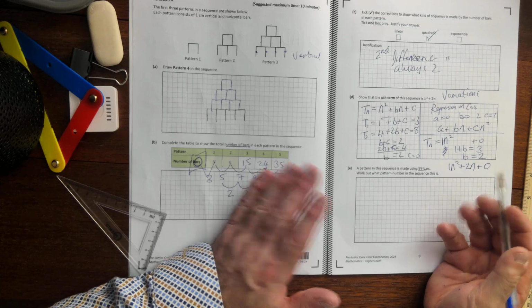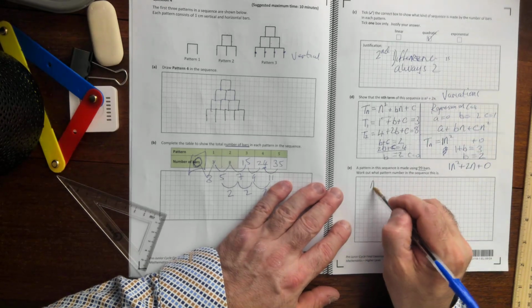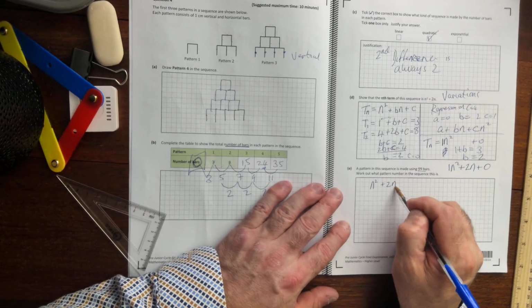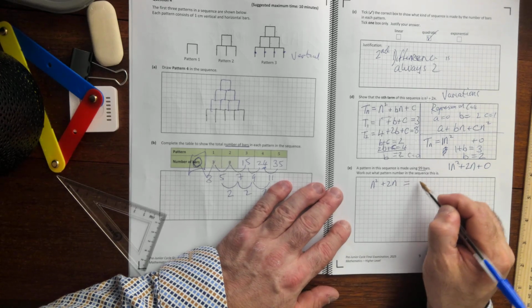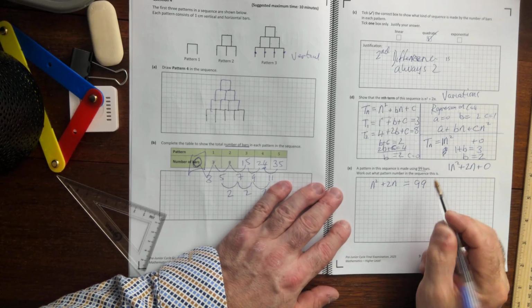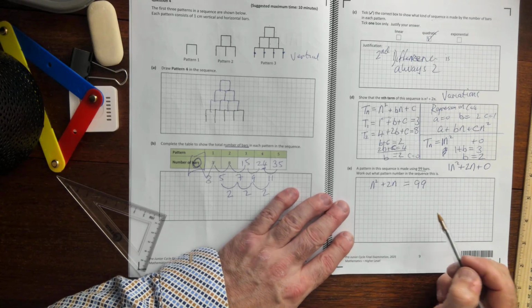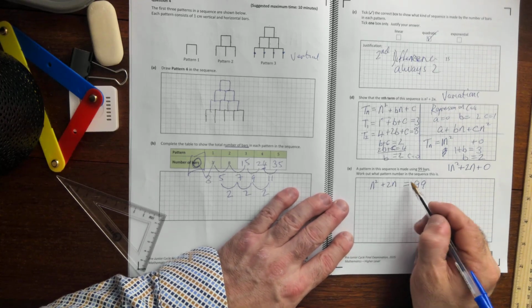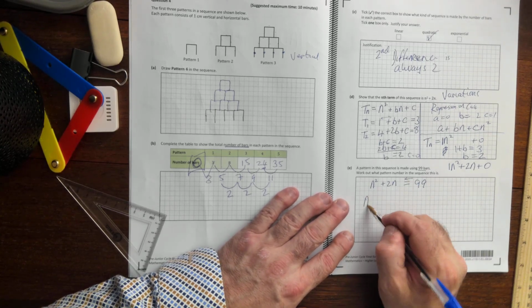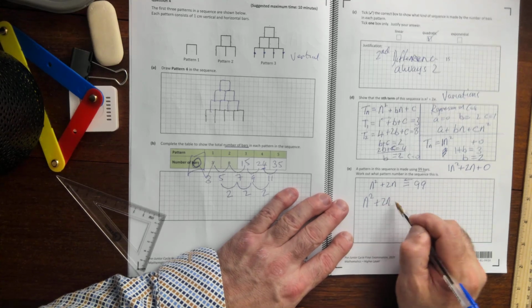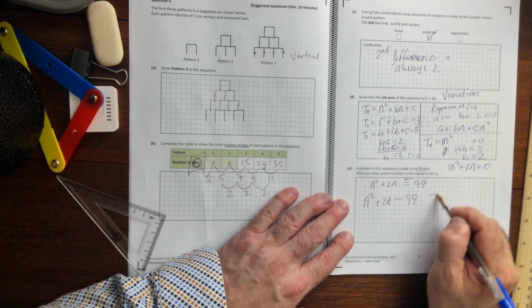Okay, there's the formula: n squared plus 2n. With the correct n value, we'll get 99. So this is understanding equals and saying set this equal to 99. This is an equation. Is it in standard form? No. Transpose back to 99. n squared plus 2n minus 99 equals 0.